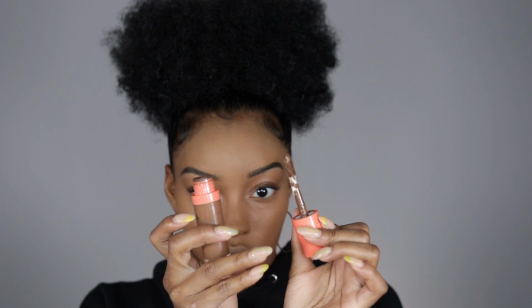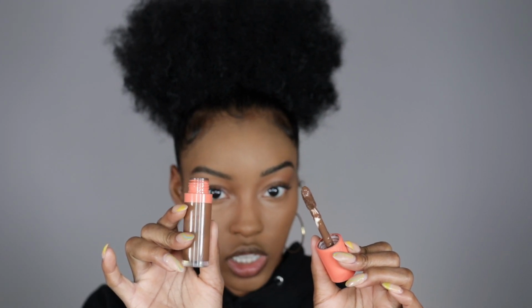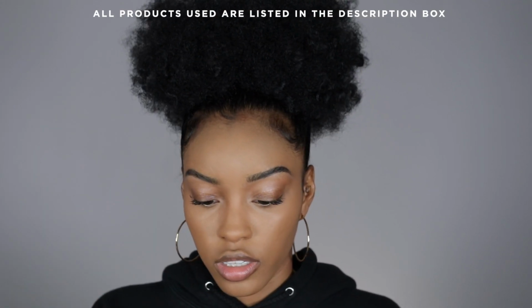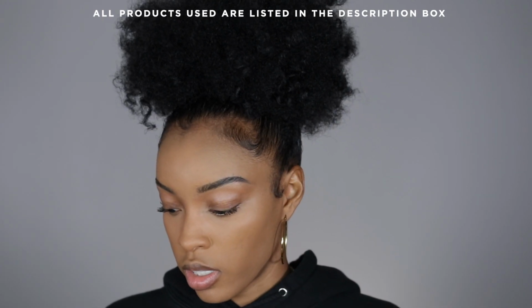So yes, you can also use liquid concealers. This is Juvia's Place concealer. I would definitely use this to contour because it's more of a neutral undertone. And the one that I always use is the L'Oreal Infallible Full Wear Concealer. This one's a little bit warmer, so I would use this to bronze.